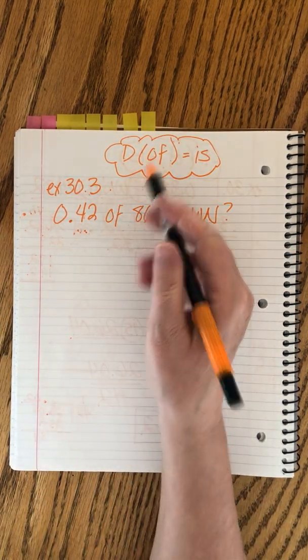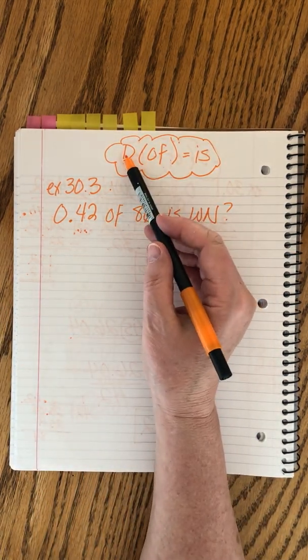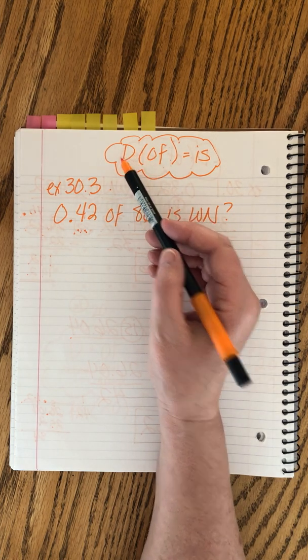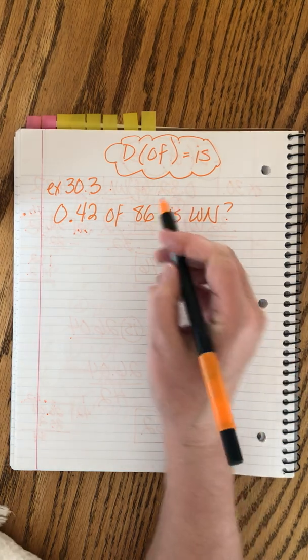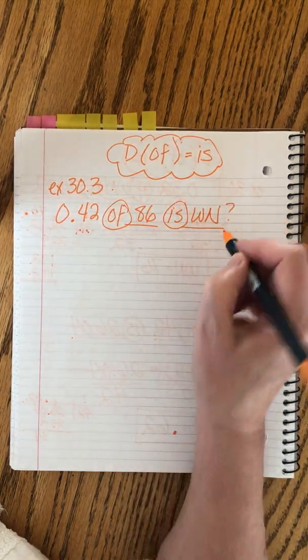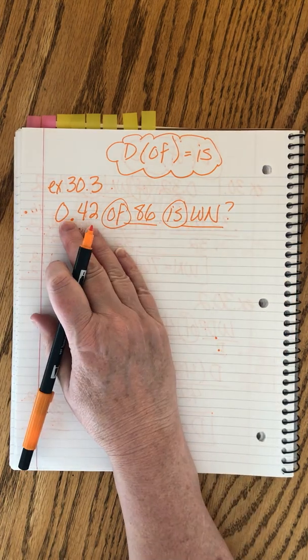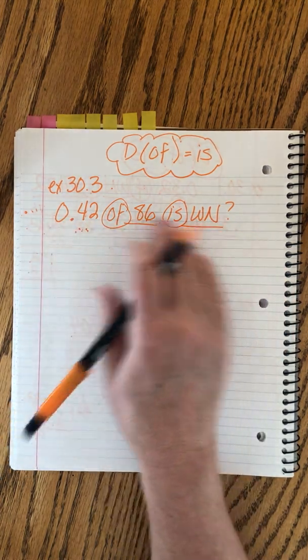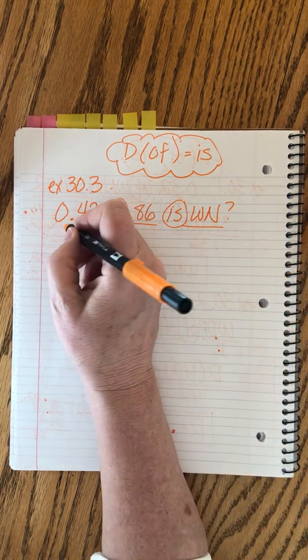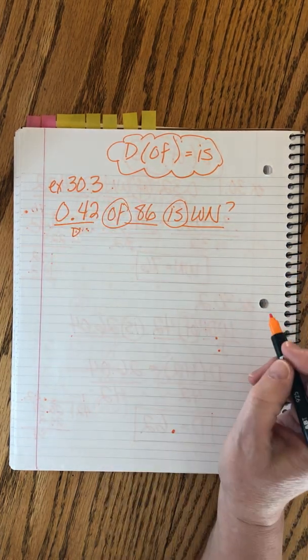Okay? Again, I like to use the parentheses with decimals because the dot for multiplication is just confusing with the dot of the decimal. Okay, so here's our of number. Here's our is number. I like to do those first because sometimes the decimal confuses me if there are decimals in other numbers. But once I identify the of and the is, I know that this one has to be the decimal.